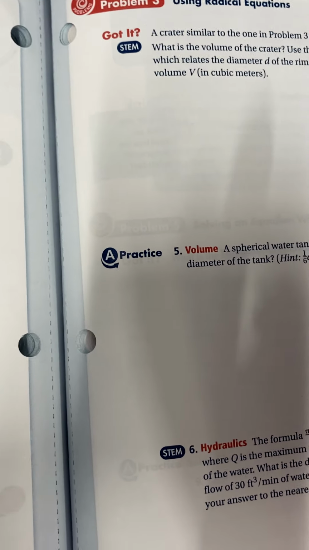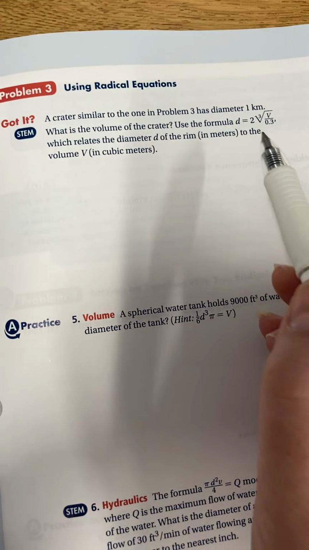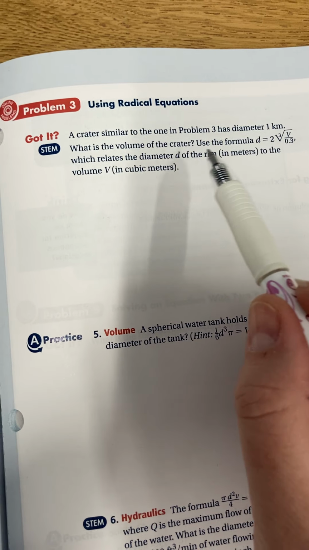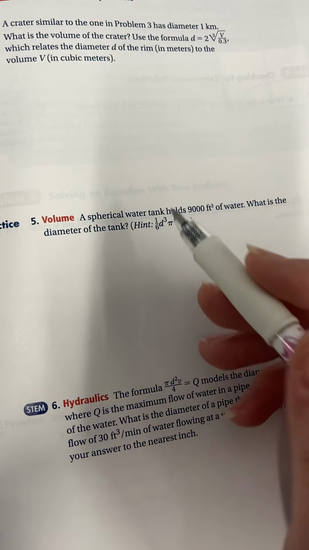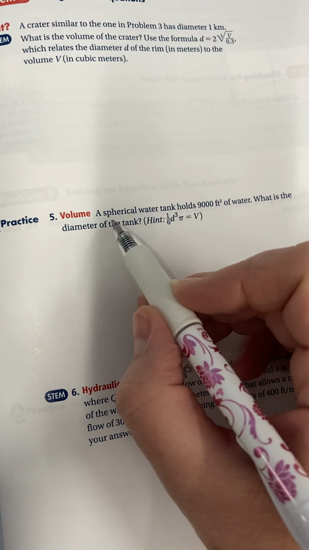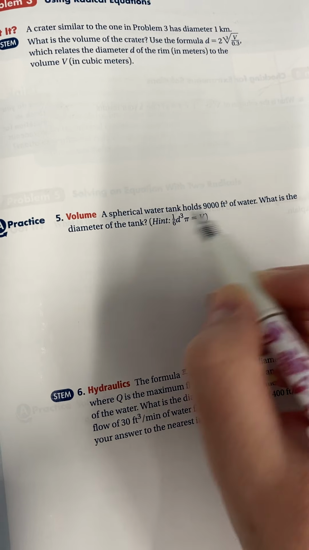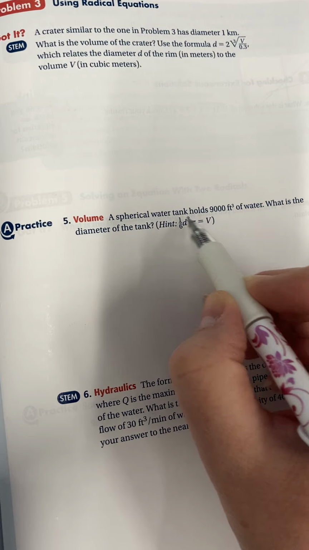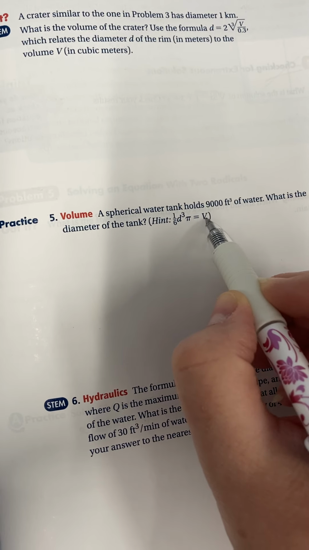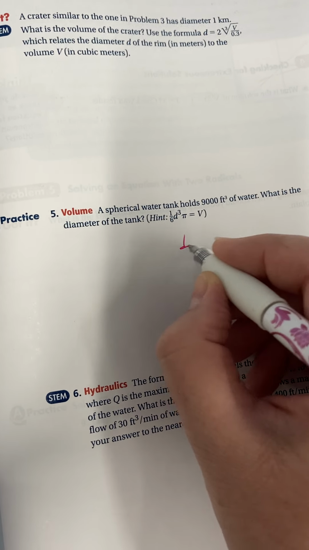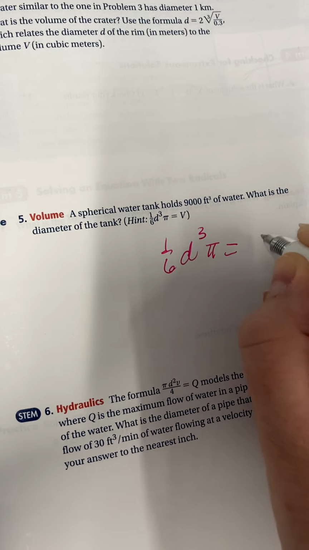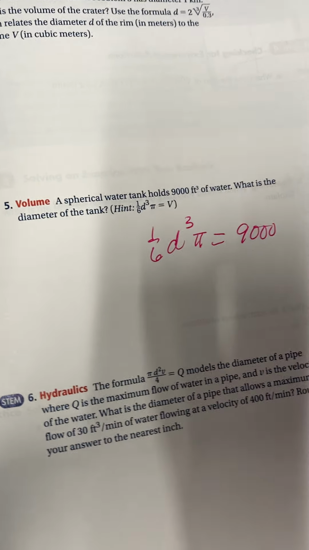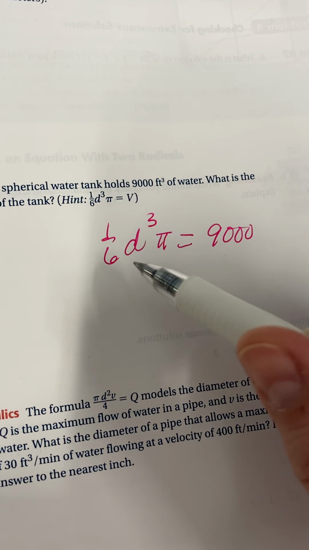All right, let's take a look here. I don't think we've done enough word problems. Well, this one's dealing with problem number 3 that was in the book, but they will give you formulas. So a spherical tank holds this much water. What is the diameter of the tank? So when it holds water, that is your volume. So you will put 9,000 right here. So you have 1/6 d to the 3rd pi is equal to 9,000 cubic feet of water.